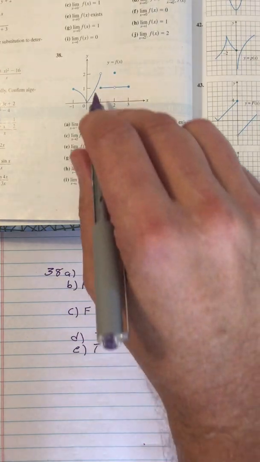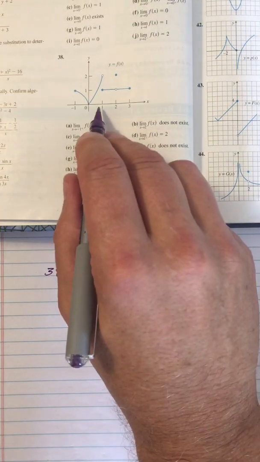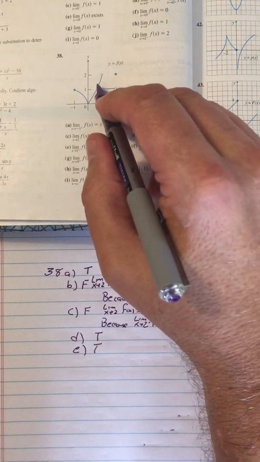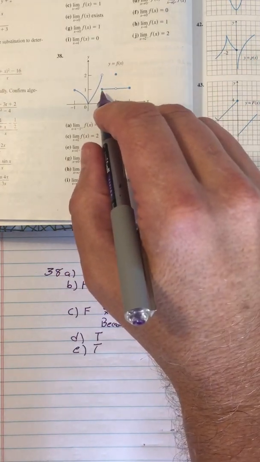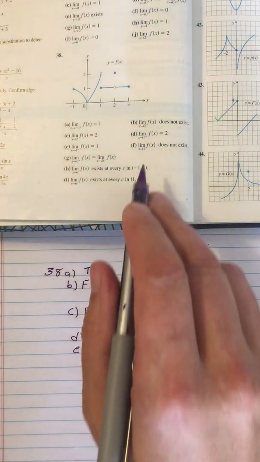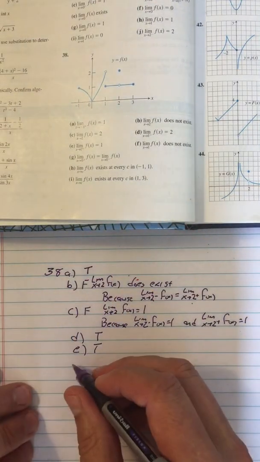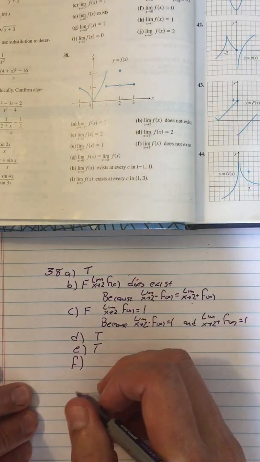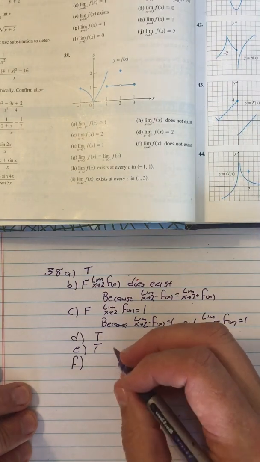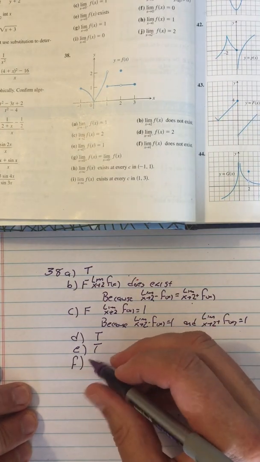F, limit as x approaches 1 does not exist. Well, as we come from the left, we get 2. As we come from the right, we get 1. So what they said here is true, but in this case, we can justify it because it's not just a one-sided limit. It's a statement about existence, so we can justify that. So I want you to justify things like that.